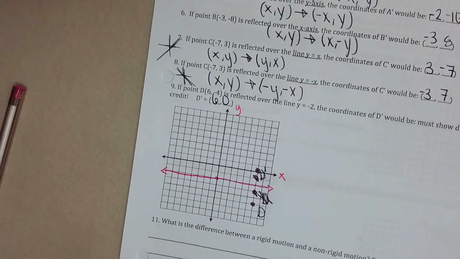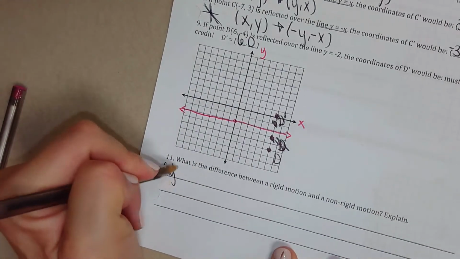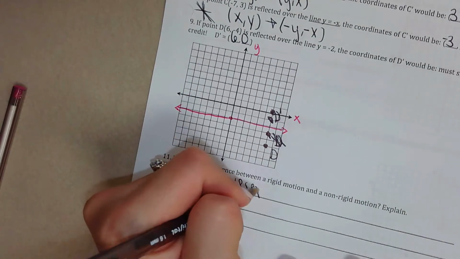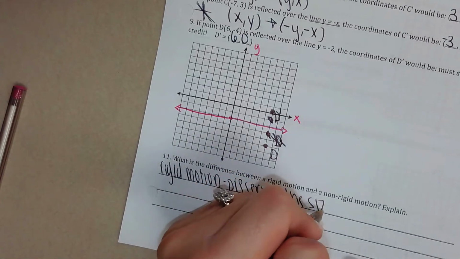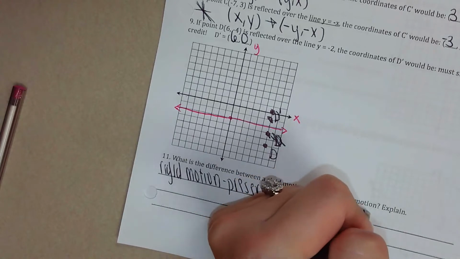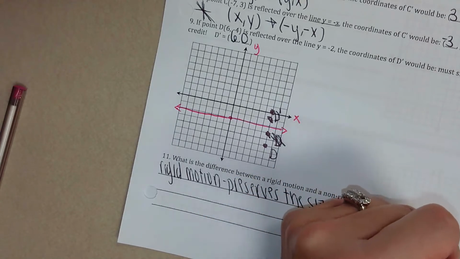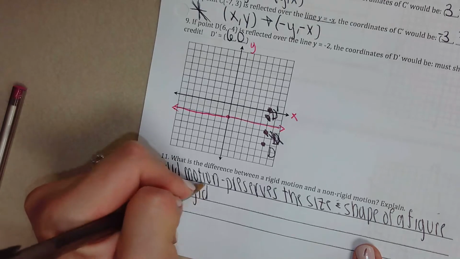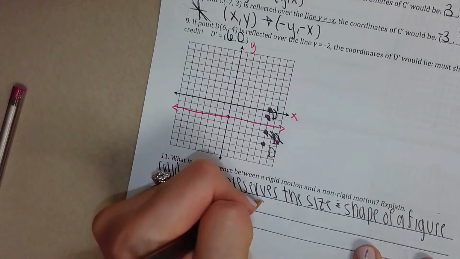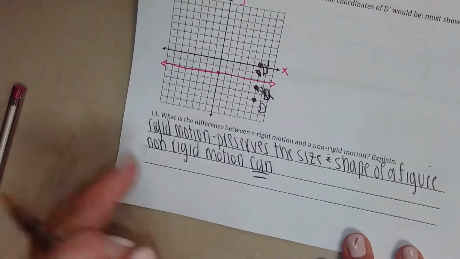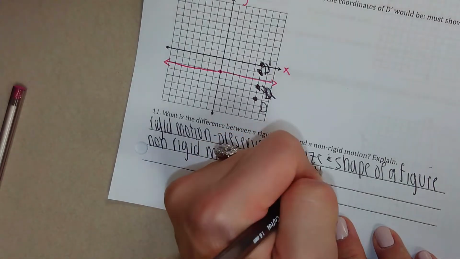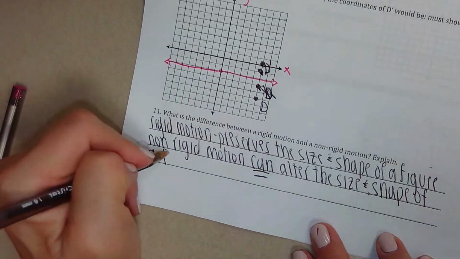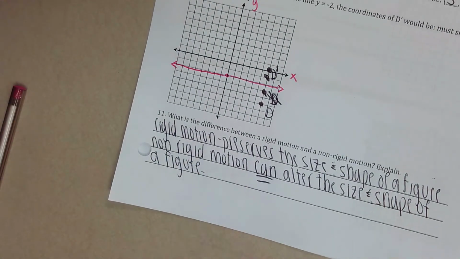Okay, the difference between a rigid motion and a non-rigid motion. A rigid motion preserves the size and shape of a figure. And a non-rigid motion can alter the size and shape of a figure. Okay, so that's that one.